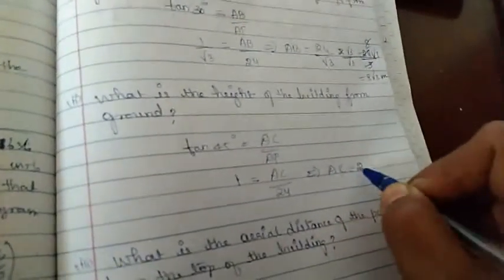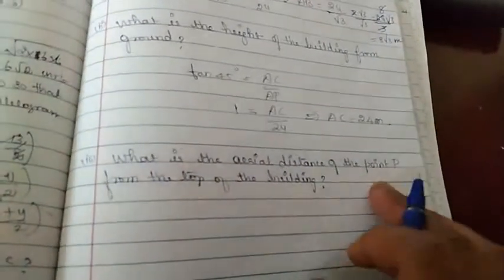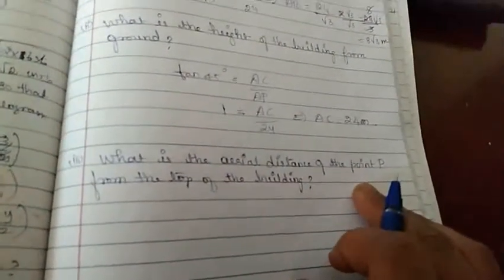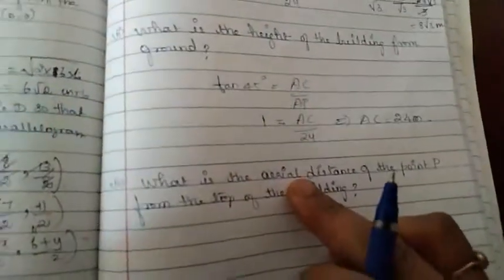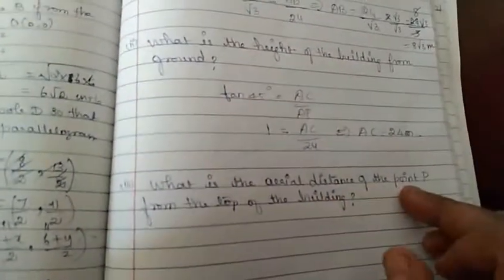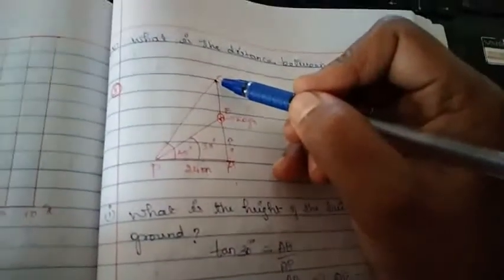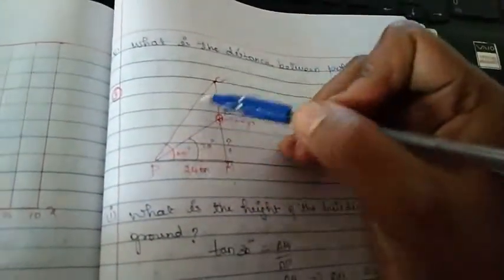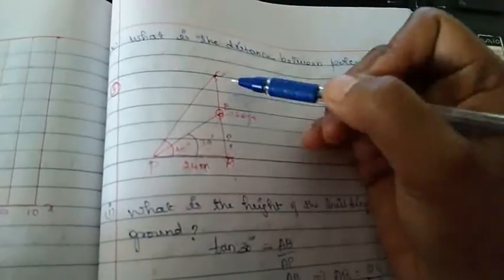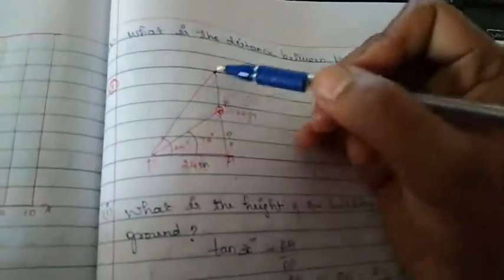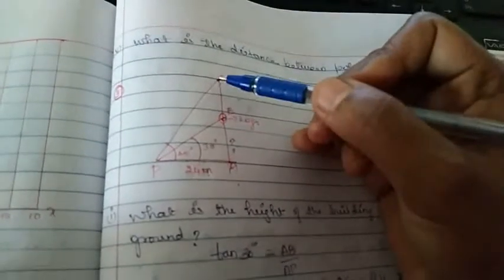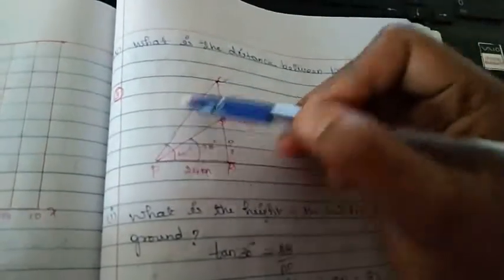Therefore, height of the building is 24 meter. Right? Next question, what is the aerial distance of the point P from the top of the building? What is meant by aerial distance? This is top of the building. Aerial distance of the point P means this distance they asked you to find out. This distance is the height of the building and this is the aerial distance of the point P from the top of the building. So we need to find what is PC.